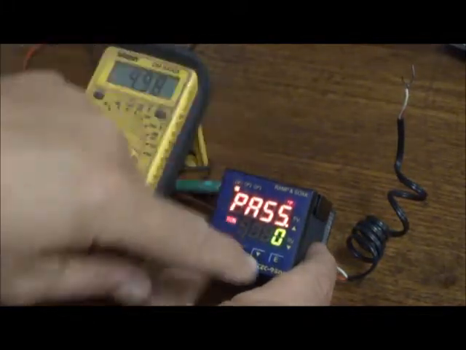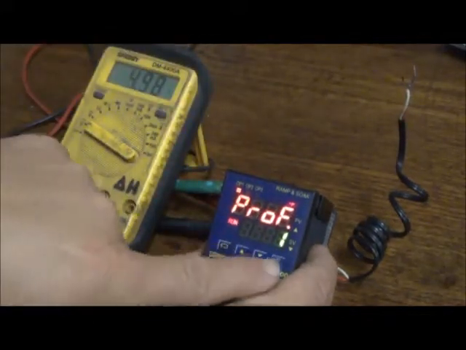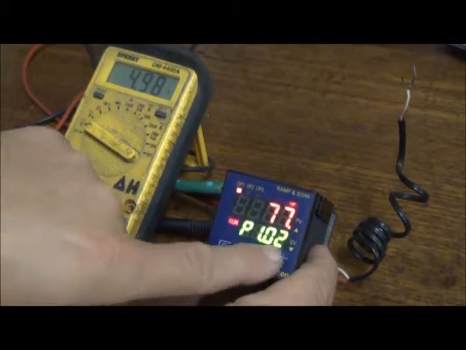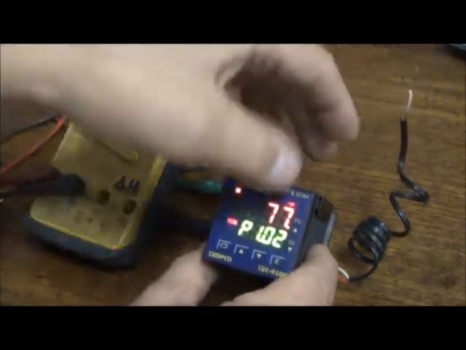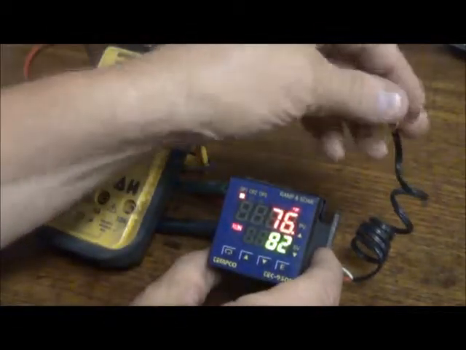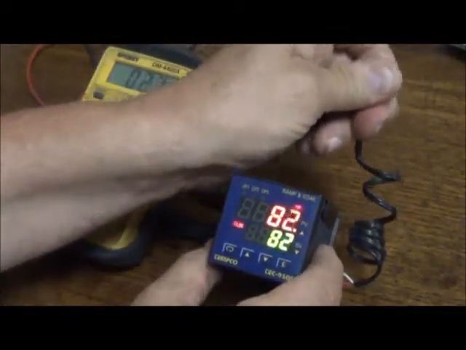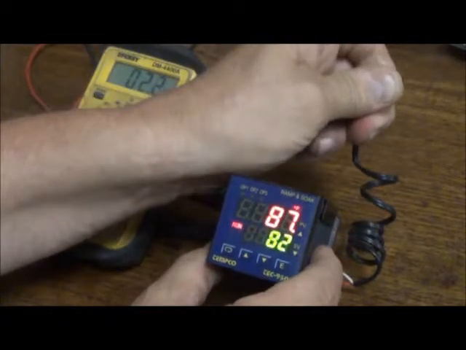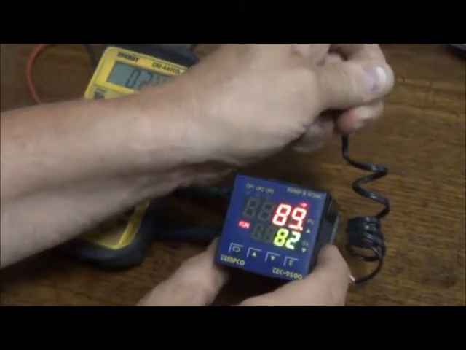All right, so we should be in cycle 2 now, and hit that a couple times, and the set point now is slowly going up 5 degrees over a minute. Of course, you can program this any way you want.